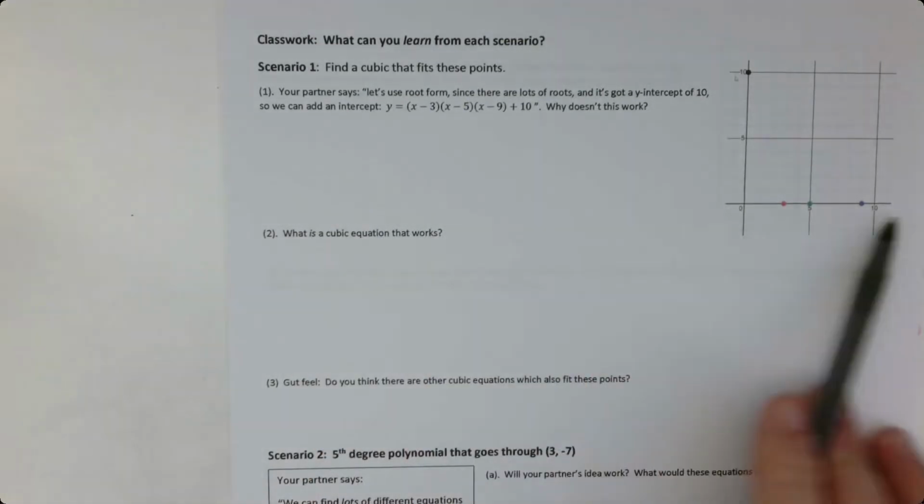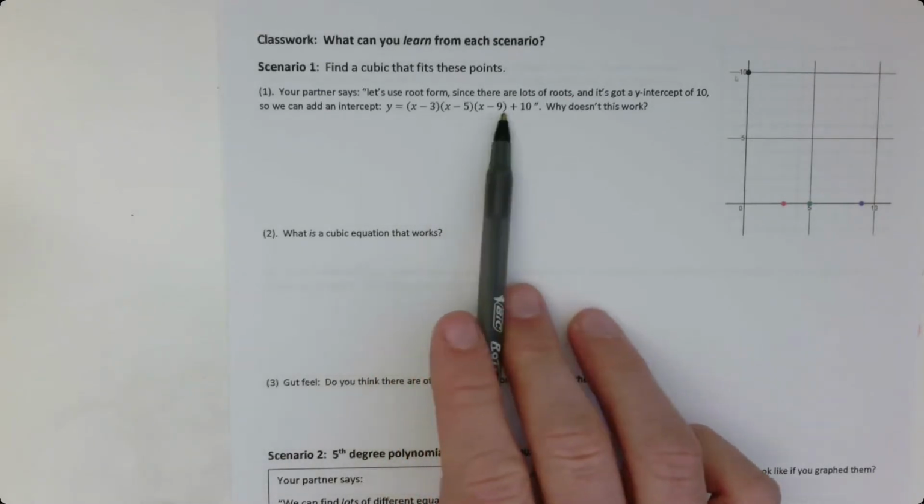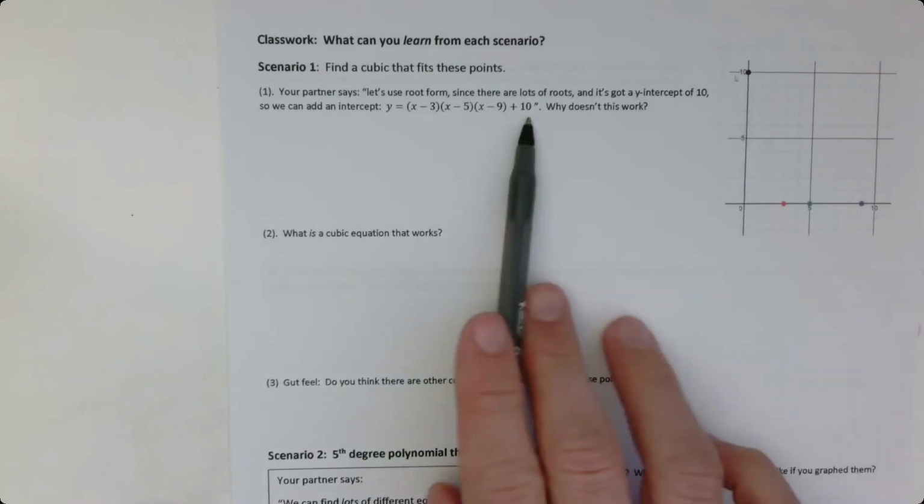All right, so we're trying to find a cubic that fits these 3 points. So we say, all right, let's use root form: x minus 3, x minus 5, x minus 9. Oh, but we got this point way up here at 10. So let's just add a y-intercept of 10.